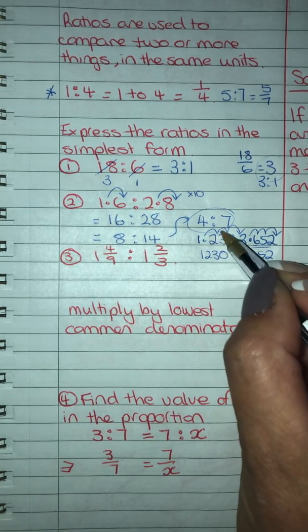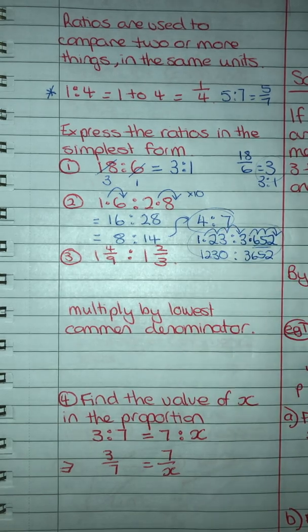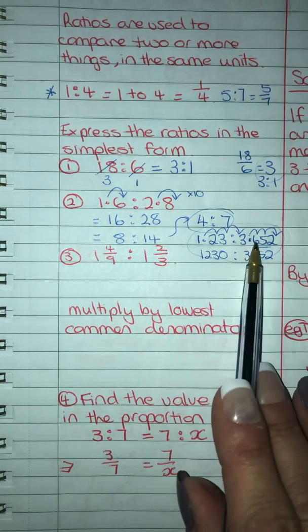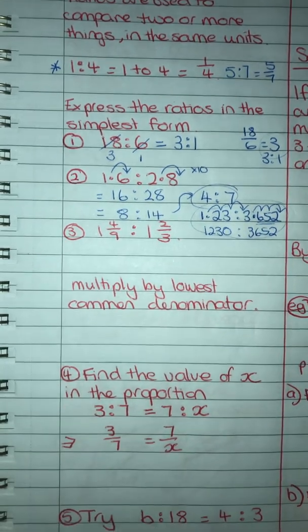So if you only went 2 spots, this would still be a decimal. So just take care when you get to questions that have different number of decimal places. You want to go with the one with the most decimal places.